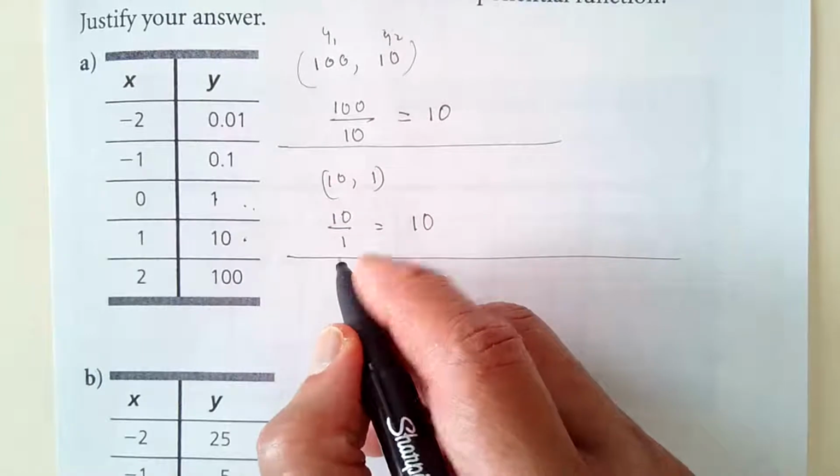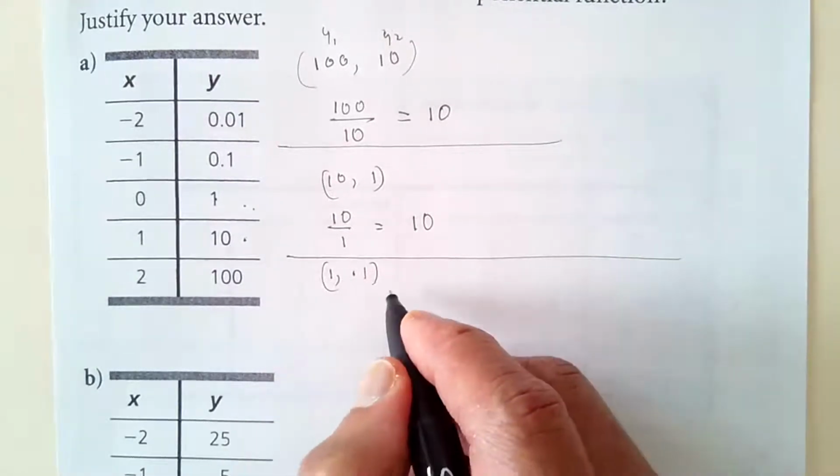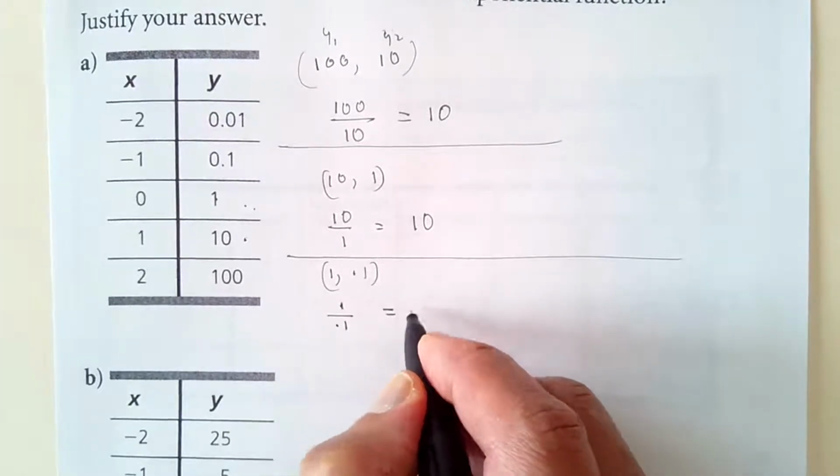We have 1 and 0.1. 1 divided by 0.1 is 10.